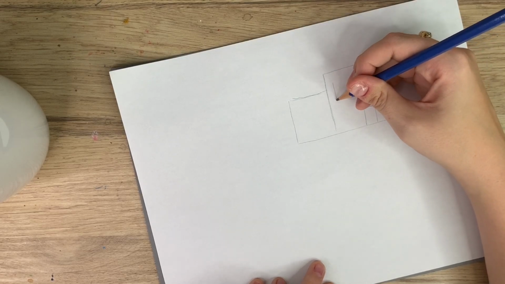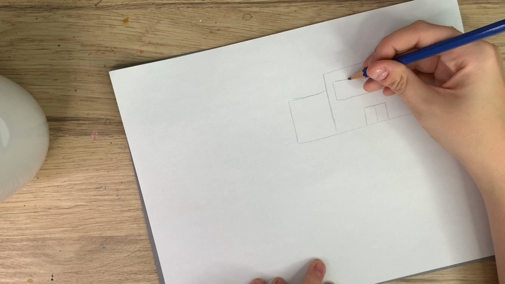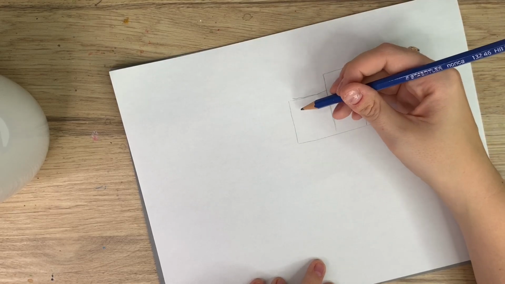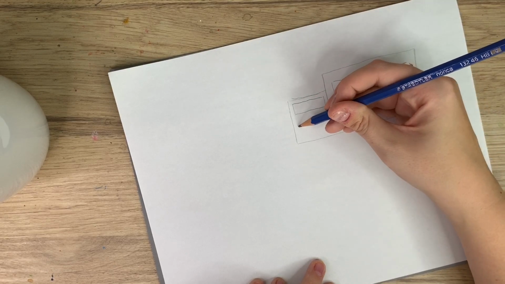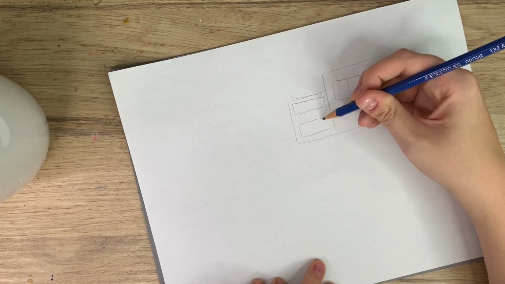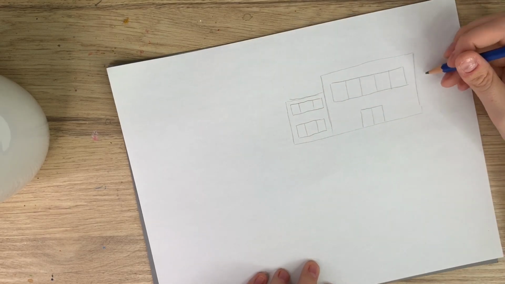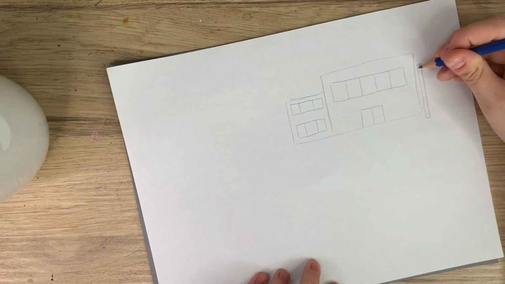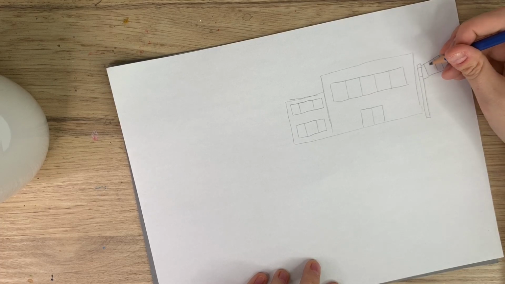You know, all of those windows. Maybe we can just do long windows for each classroom. Maybe this part has windows just at the top and the bottom, the first floor and the second floor. Okay, and maybe there's the flag in front of your school, right? Our Canadian flag. Just do a little leaf there.